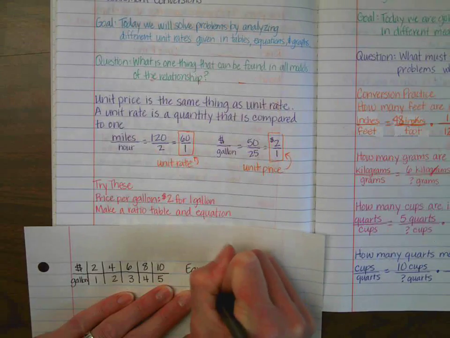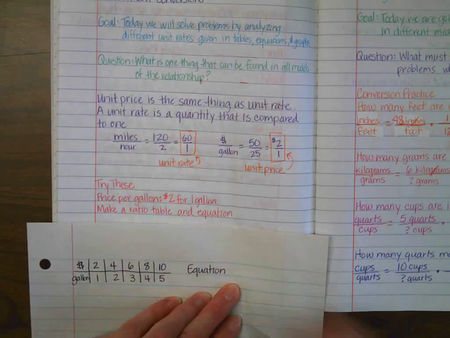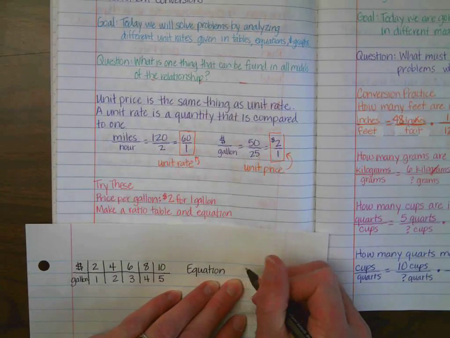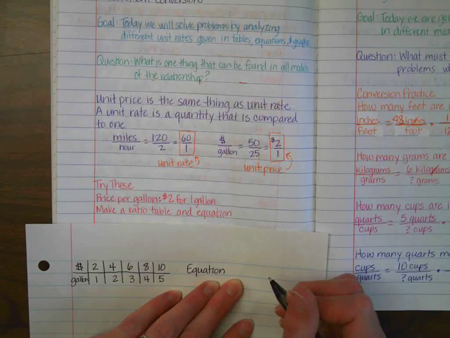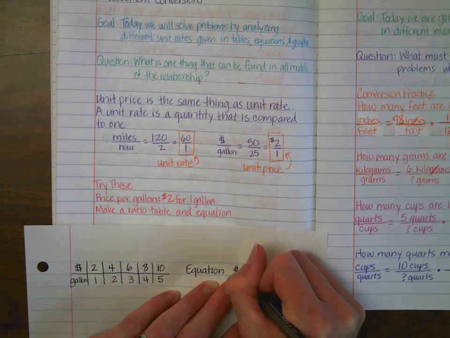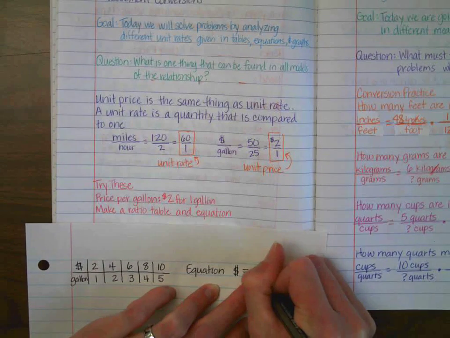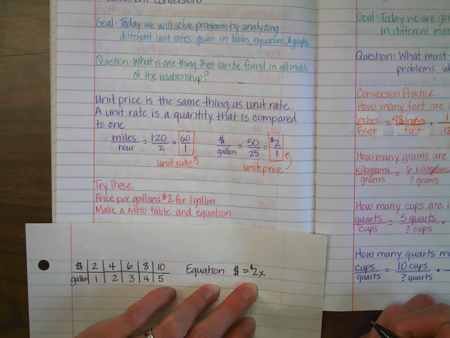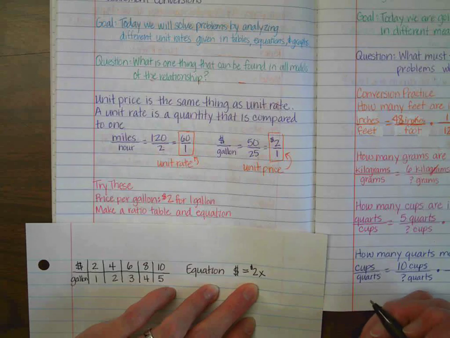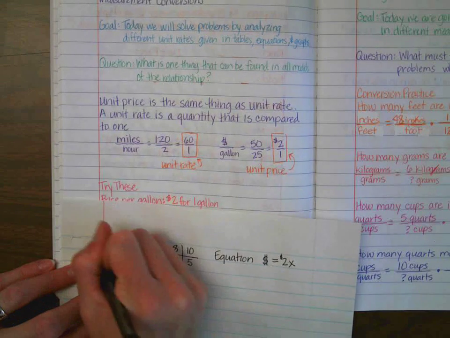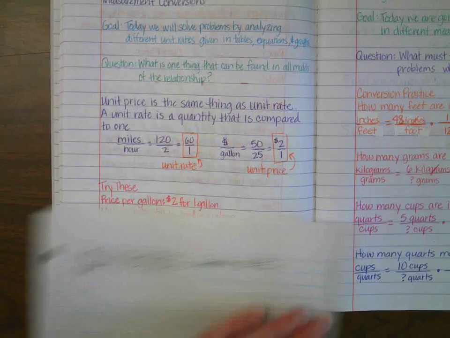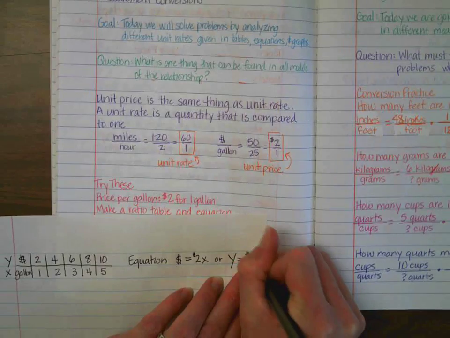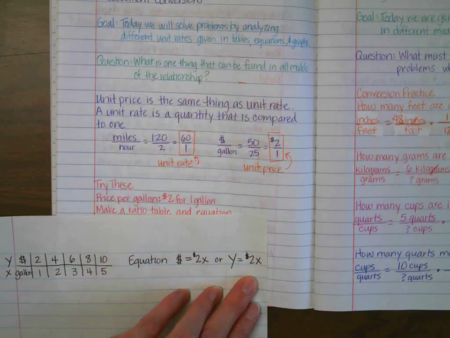An equation can be written 2 ways. The first one that you could do is you could say for every 1 gallon, it costs $2. So the cost equals $2 times the gallons. We're going to call the gallons X. Does everybody understand that? So we're going to say that the gallons are the X and the dollars are the Y. Another way we could write it, which makes it a little bit easier, is Y equals $2 times any gallon.